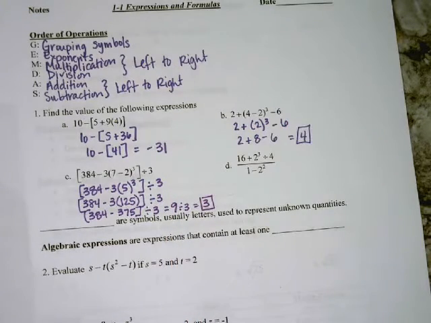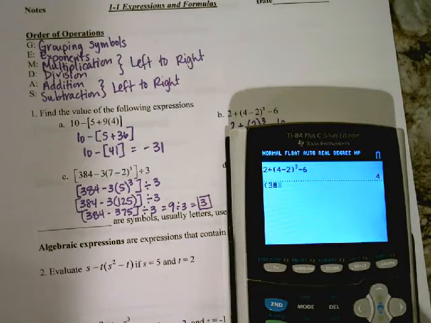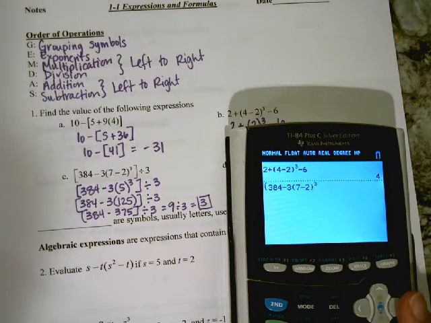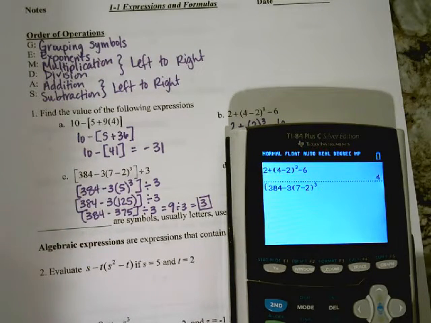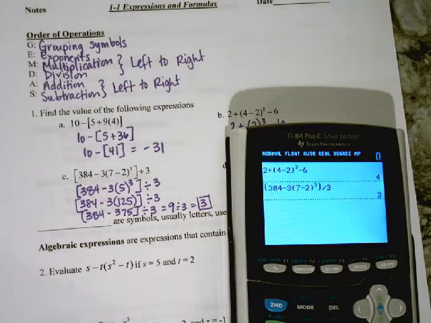Okay, let's check it with our calculator. 384 minus 3 parentheses 7 minus 2 to the third power. Arrow over to get out of your exponent. Close your first set of parentheses, then divide it by 3, and we got 3. Woohoo!